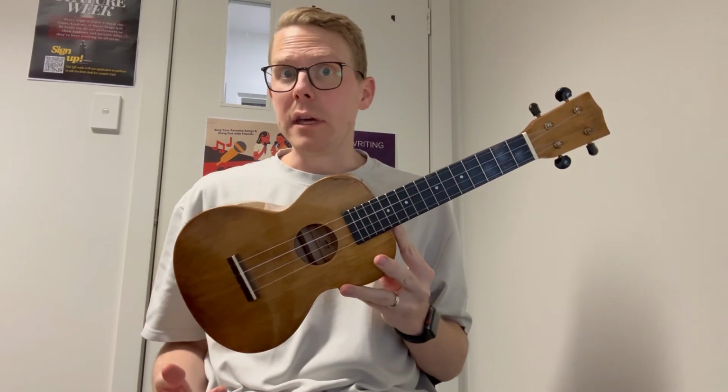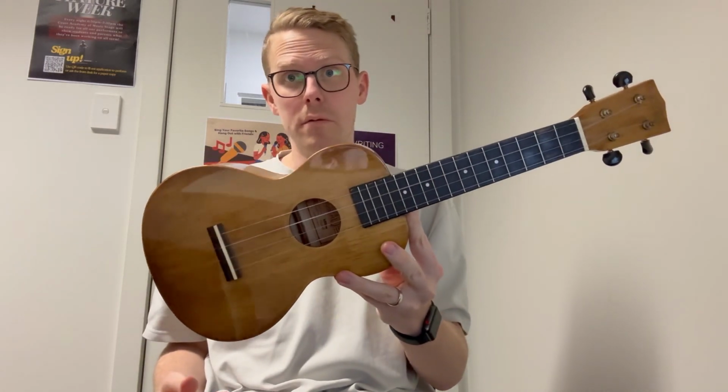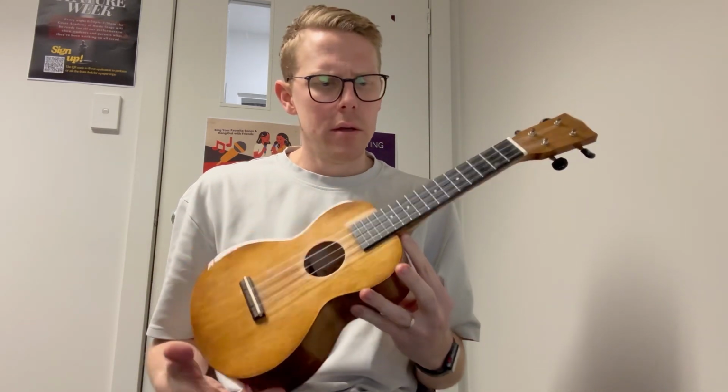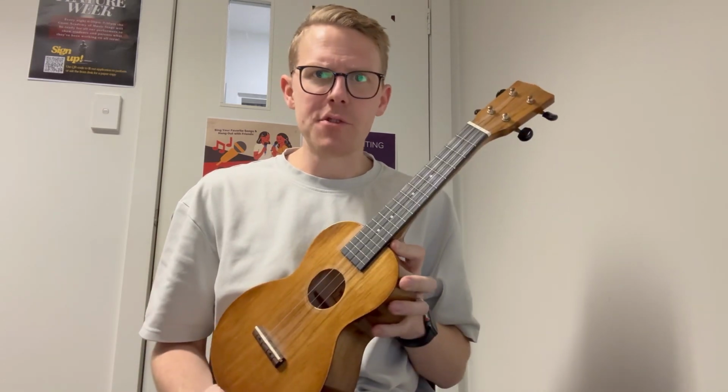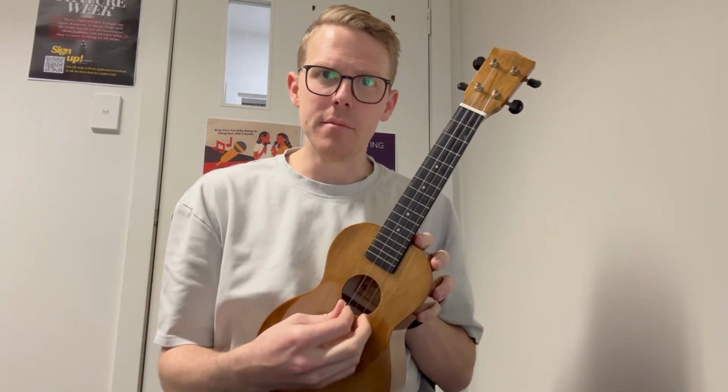How do we know it's a ukulele? Well, it's smaller. It only has 4 strings and it's tuned in a kind of a weird way. So if you were to play string by string, it sounds like this.